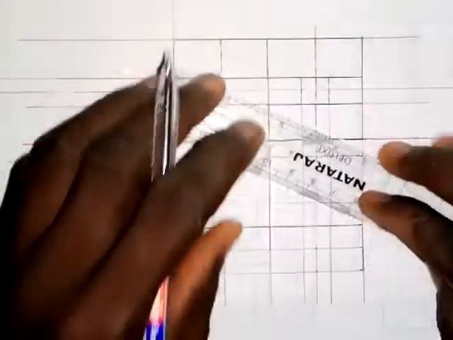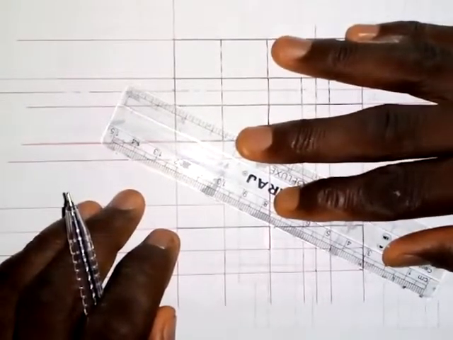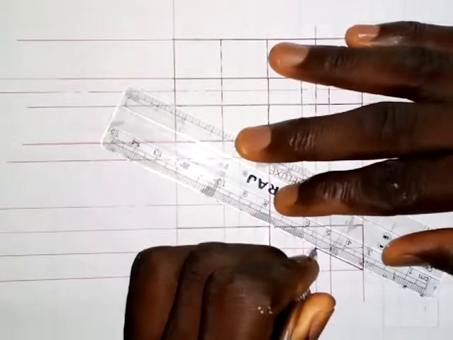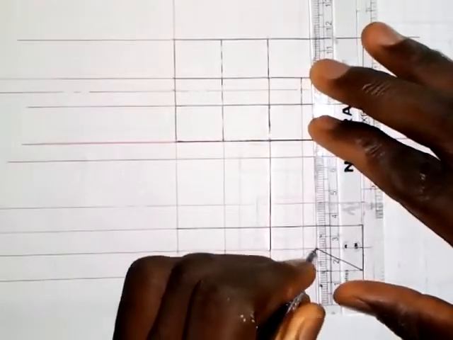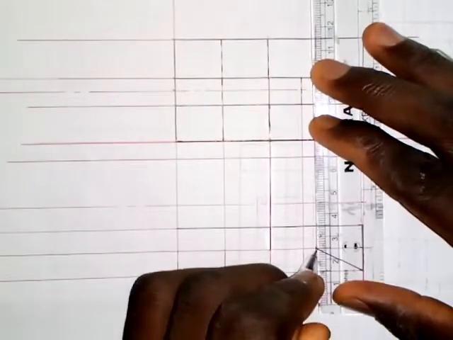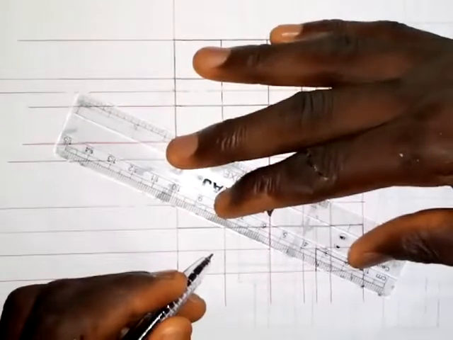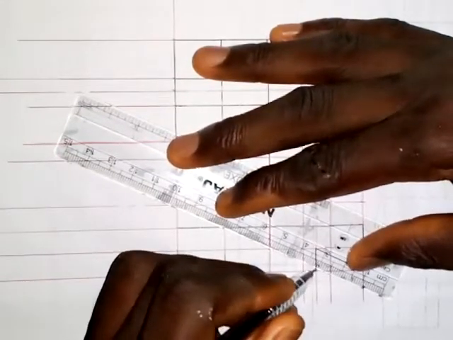So what I mean is this. This point now, we join this together with this. Here we draw a vertical line from here to here, and this point again will be joined to this point, like this.